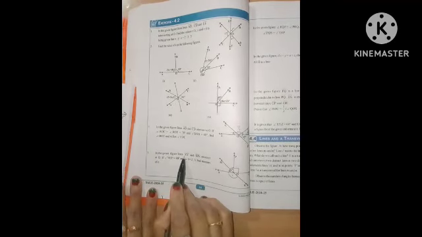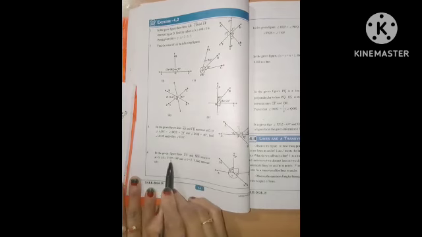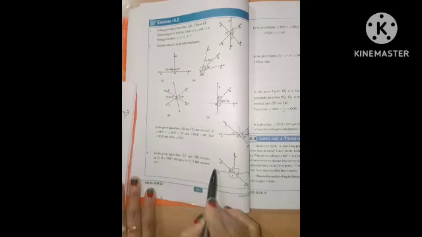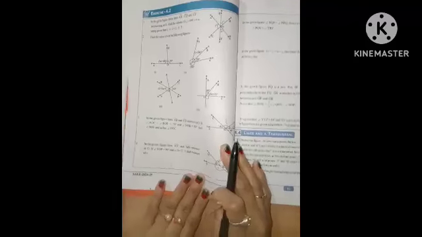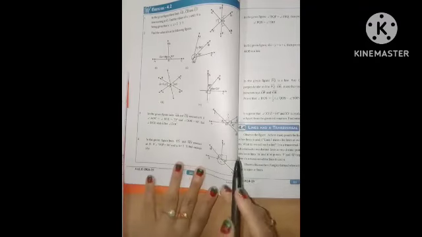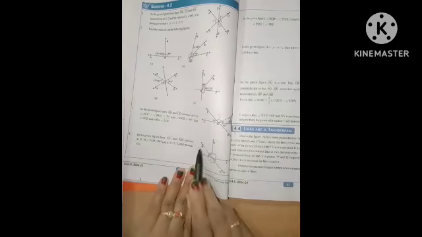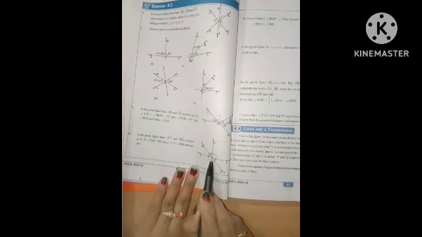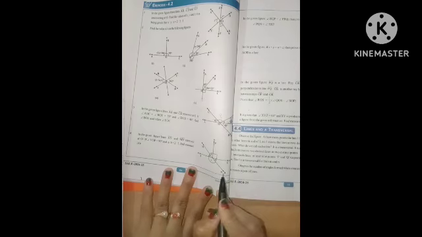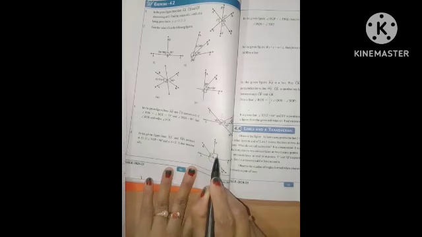In the given figure, lines XY and MN intersect at O. If angle YOP equals 90 degrees and A is to B equals 2:3, find the measure of C. XY and MN are intersecting at point O. Angle YOP is given, this angle is 90 degrees.